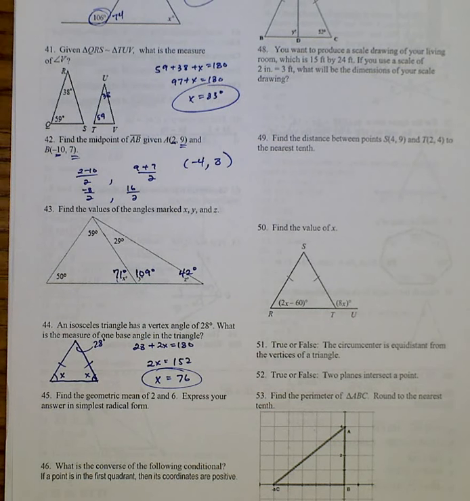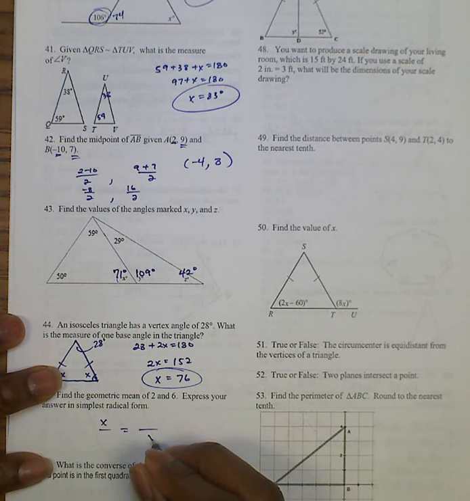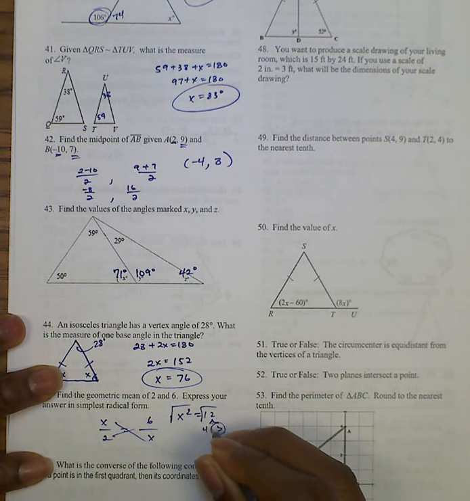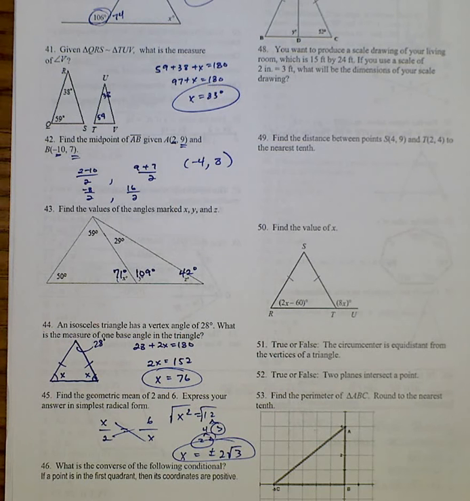Number 45 says find the geometric mean of 2 and 6. Express your answer in simplest radical form. Remember, geometric mean is the proportion we can set up like this, where we have those two numbers. X squared equals 12. Take the square root of that, 4 and 3. X will equal plus or minus 2 radical 3. Remember, in this case, we'll say plus or minus because it's a number and not a measurement. If it were a measurement, we just stick with the positive because we can't have a negative measure.